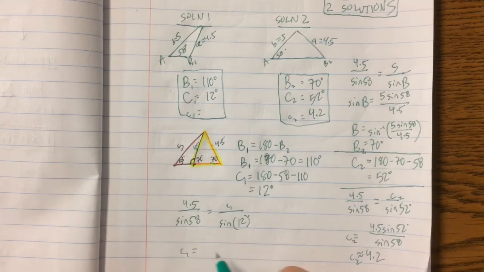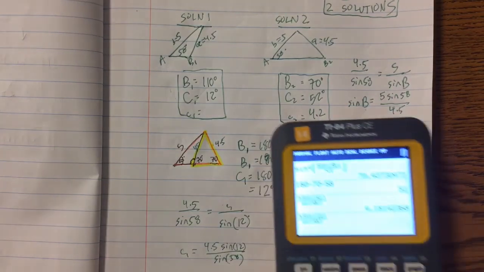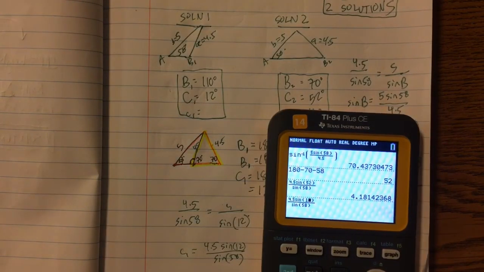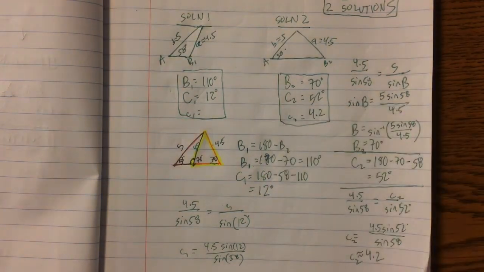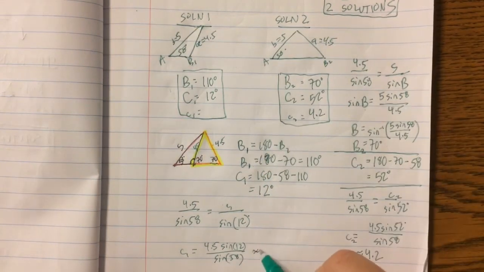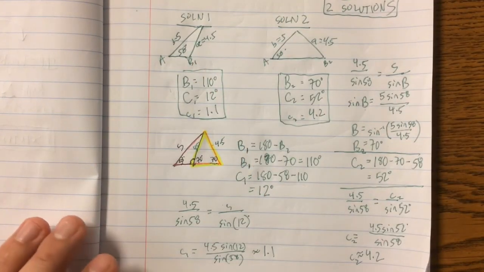So C1 is going to be 4.5 times the sine of 12 over the sine of 58. So it should look something like this. And I get, should be pretty short, about 1.1. So these are your two solutions.